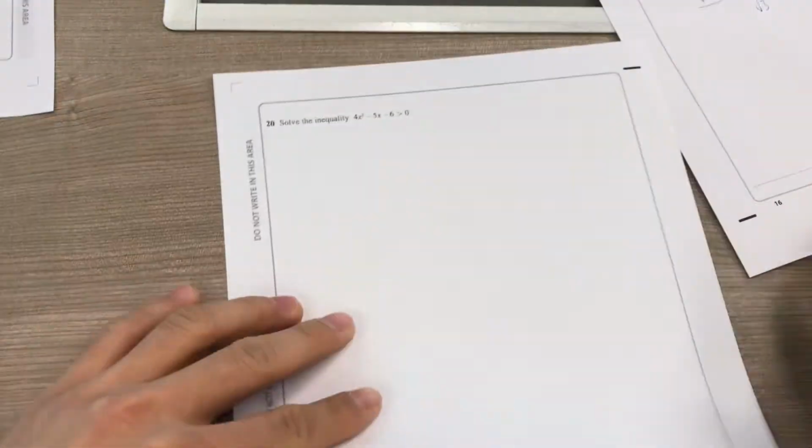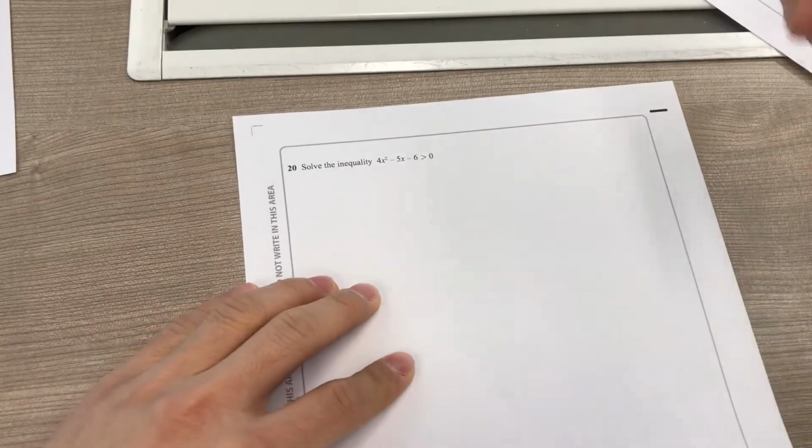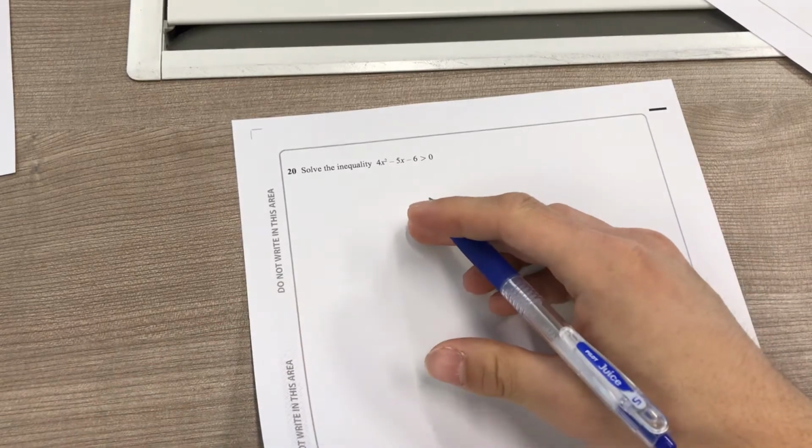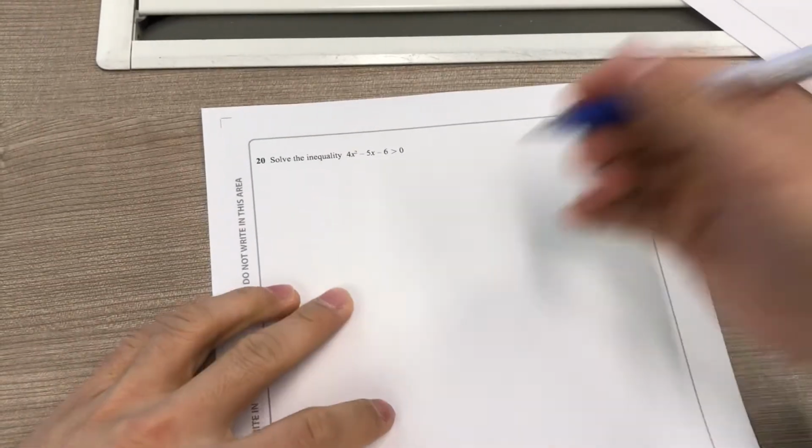Next question is inequality. So quadratic inequality. You will absolutely for sure see this type of inequality in your exam if you are taking higher tier IGCSE, so make sure to watch this very, very closely.